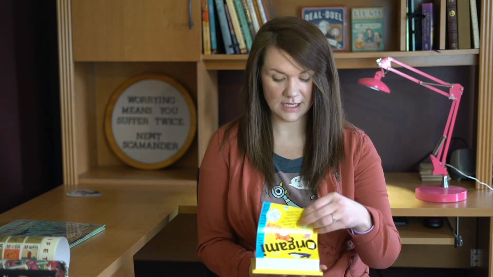Looking at my Origami daily calendar, we're going to March 23rd. Today we are making a dragon head. So I'm going to make the dragon head out of an origami piece of paper, and then I'm going to add my own little twist to the project. Let's start.